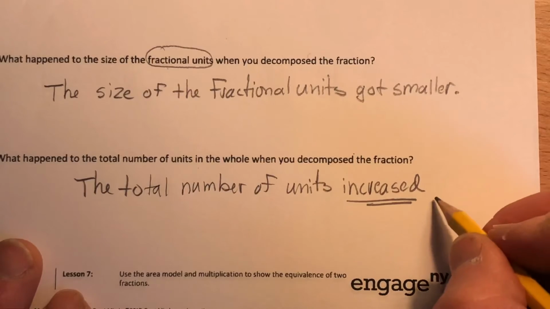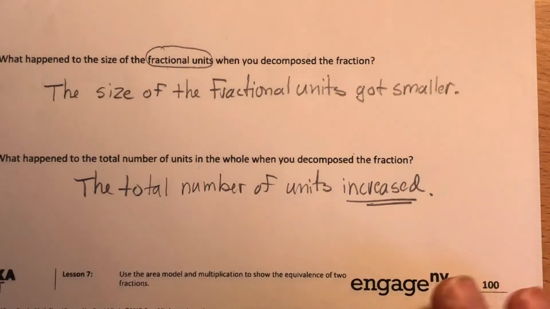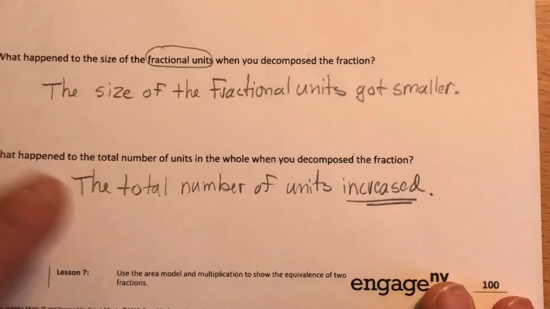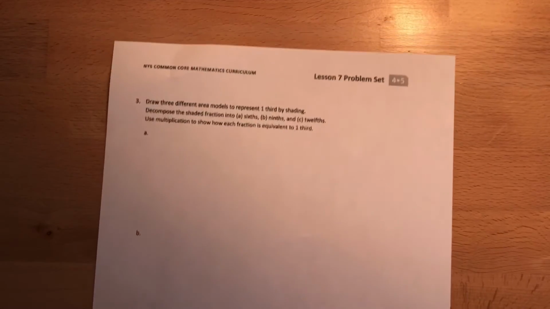Increased, period. Cool, right? Total number of units increased. All right, now finally here. Okay, now we get to draw a little bit. That's what I love about fractions. You get to kind of draw and figure this out, okay?